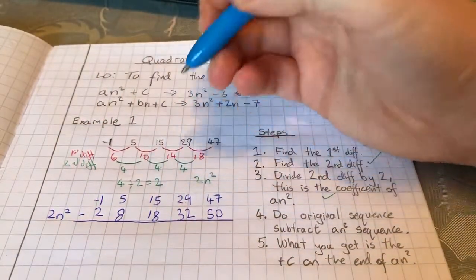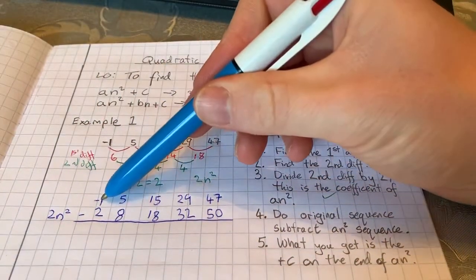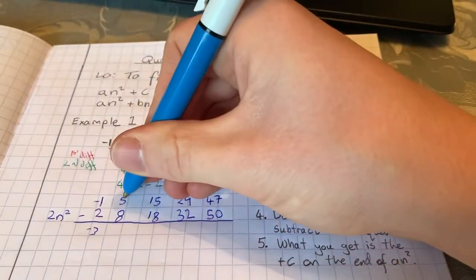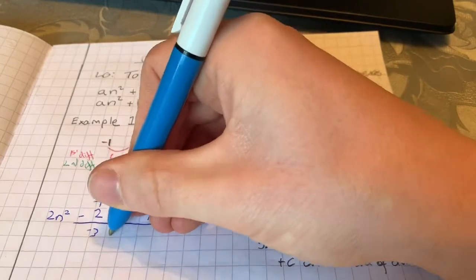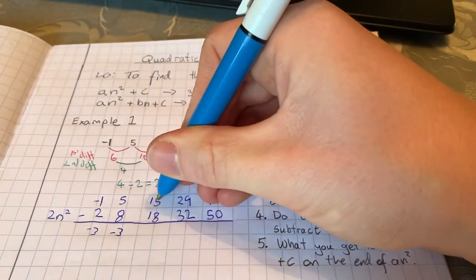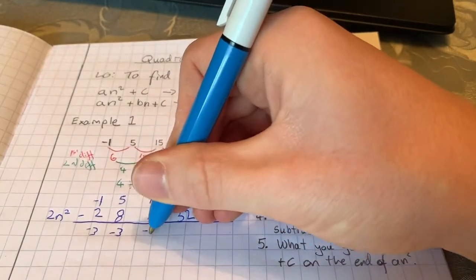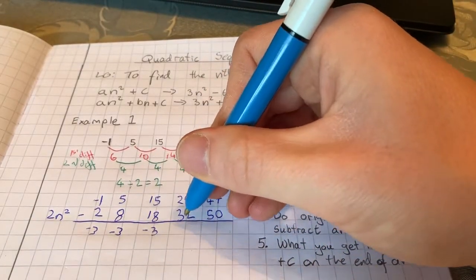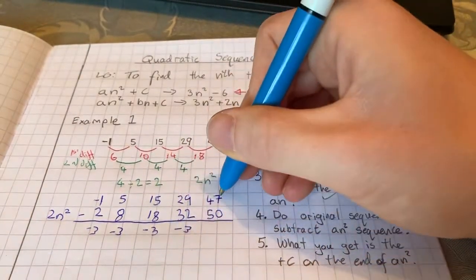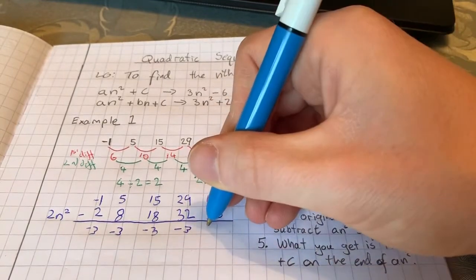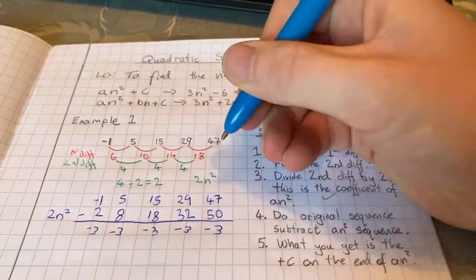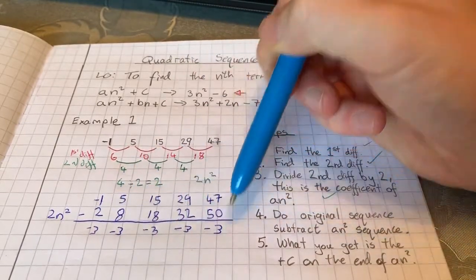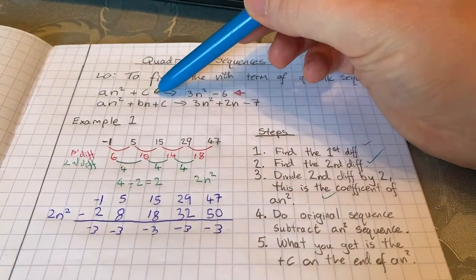So minus 1 take away 2 is minus 3. 5 take away 8, minus 3. 15 take away 18, minus 3. 29 take away 32, minus 3. And 47 take away 50 is minus 3. Because it's consistent, this is what we want, because we're looking at sequences like the one at the top.